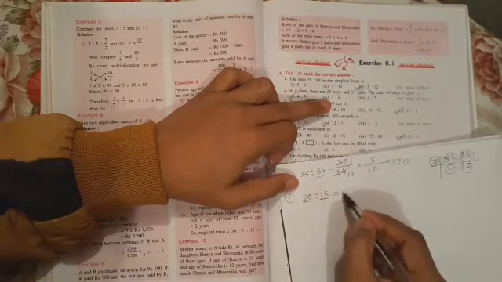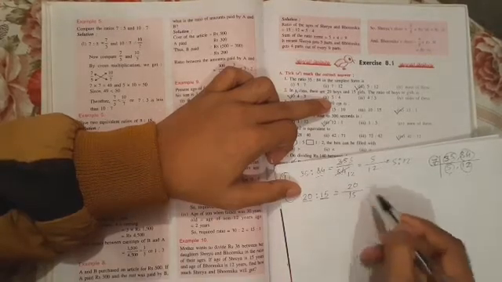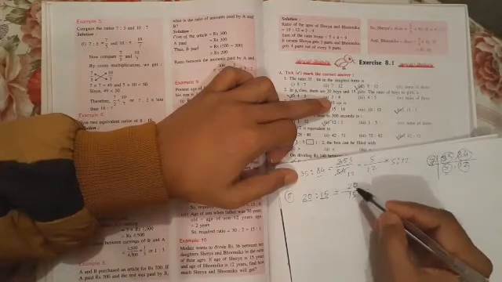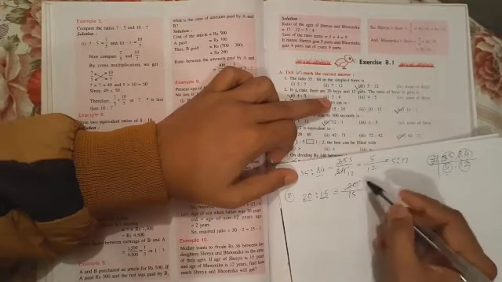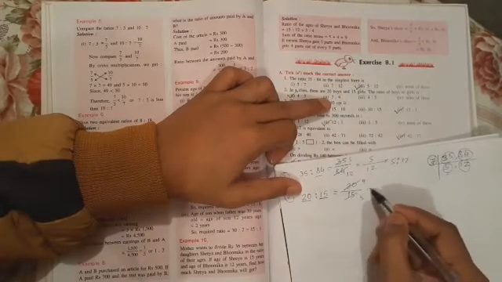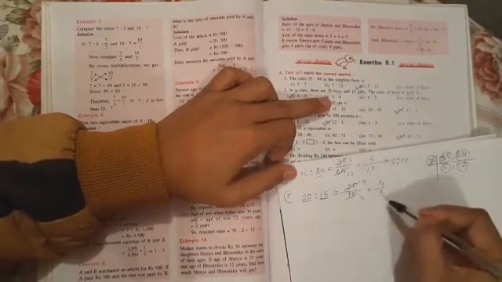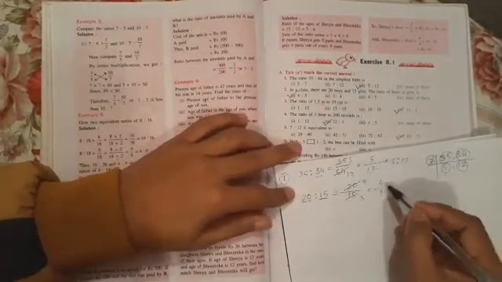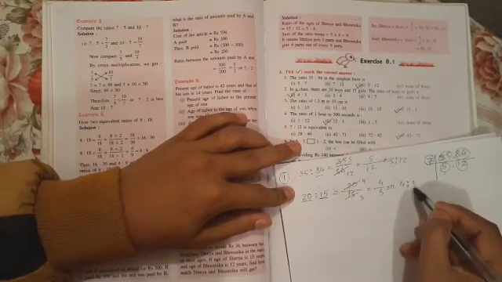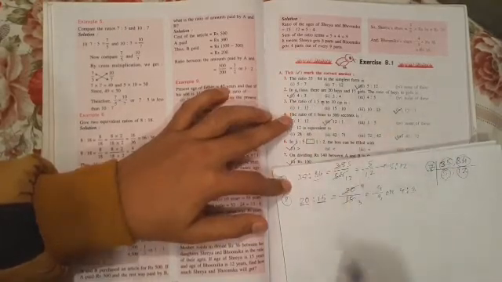Now from this ratio we write the fraction 20 by 15. If you find the HCF of these two numbers, you will get 5. If you divide this number by 5, you will get 4, and if you divide this number by 5, you will get 3. So we get 4 by 3 as the lowest fraction. From this we make the ratio 4:3. So 4:3 is the correct answer.